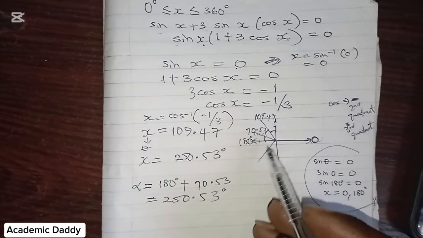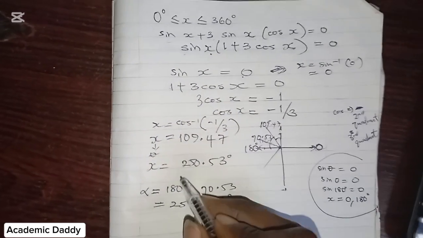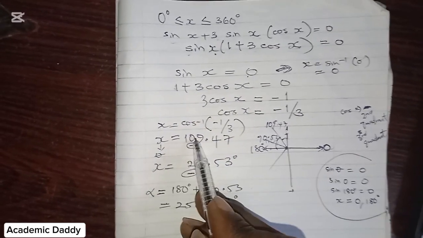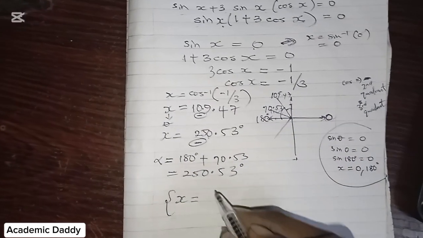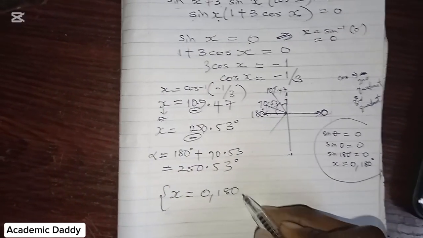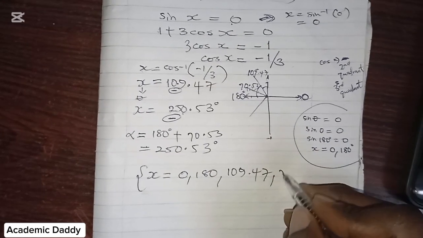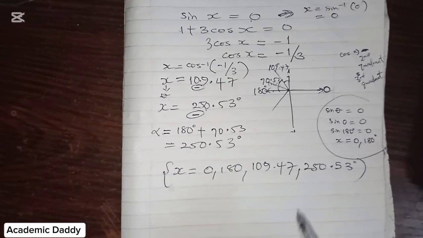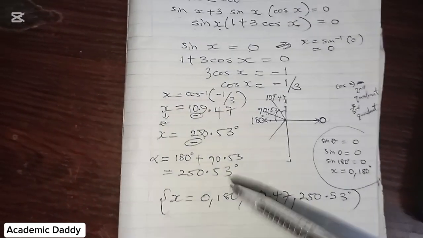Yes, this is in the third quadrant, and it's in the third quadrant that cos is negative, and in the second quadrant is also negative. So for that reason I find this value and this value; I don't have to find the four values. So the values of x, or theta, will simply be 0 and 180 from the first set, 109.47 from the second quadrant, and 250.53 degrees from the third quadrant. So there you have it.